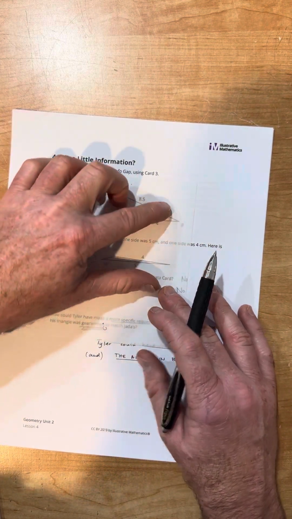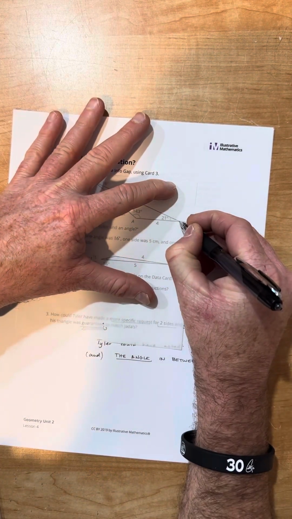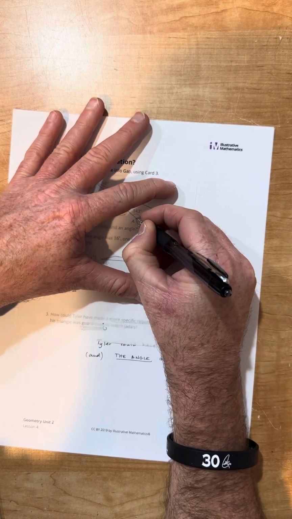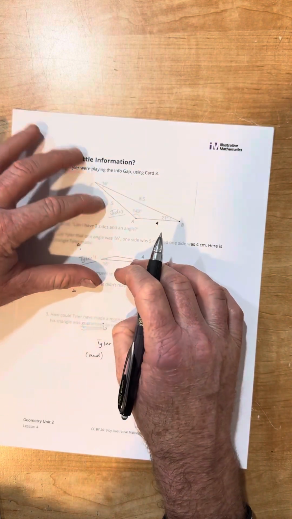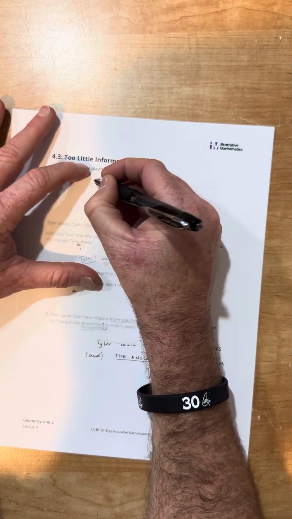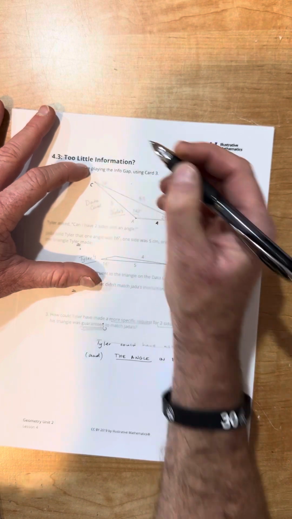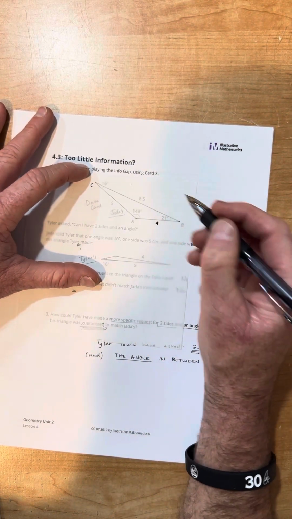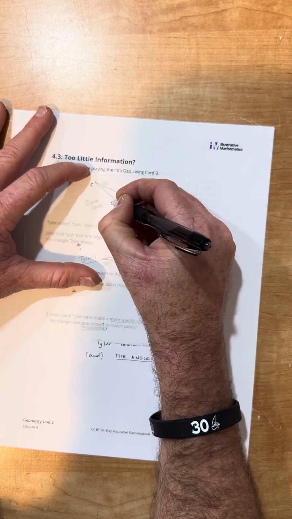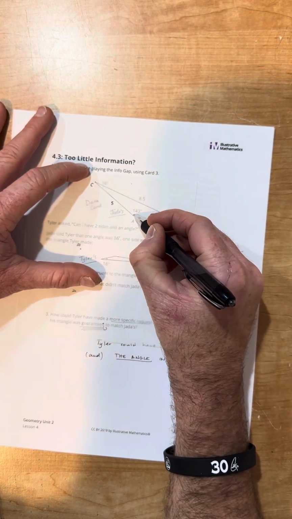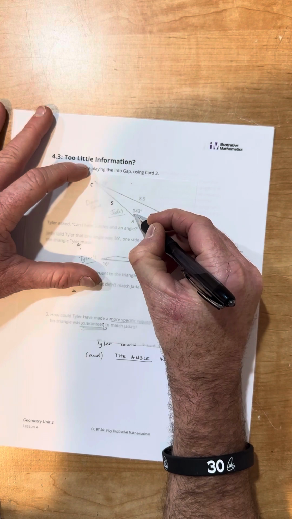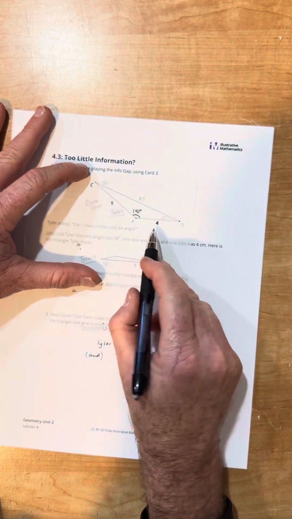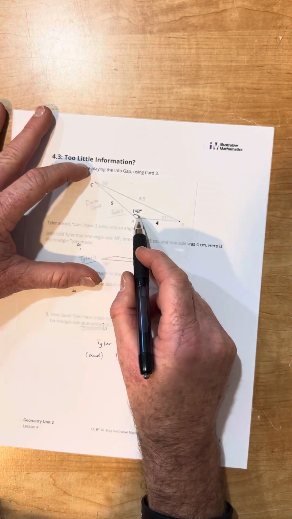I just want the 4. We're going to assume that is 143. So I'm just going to get the 4, the 5, and the 143. Two sides and the angle in between them.